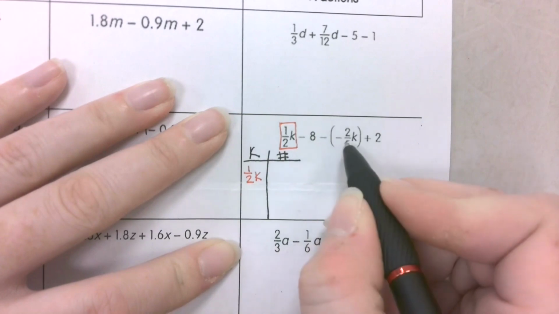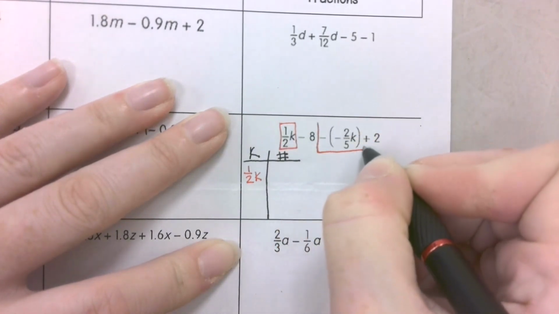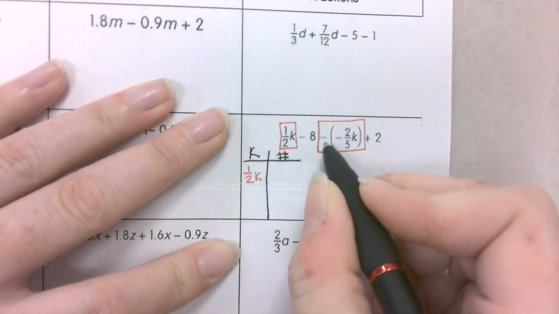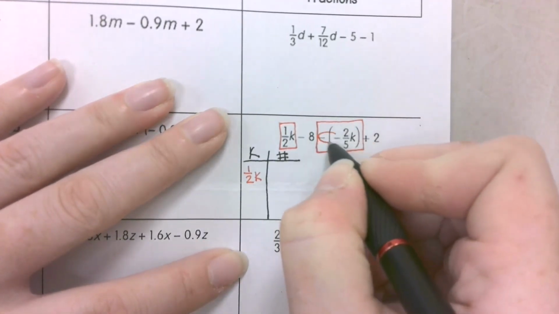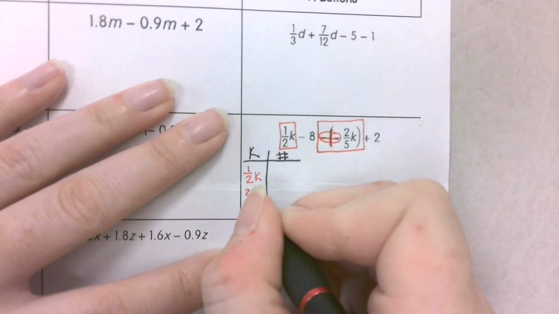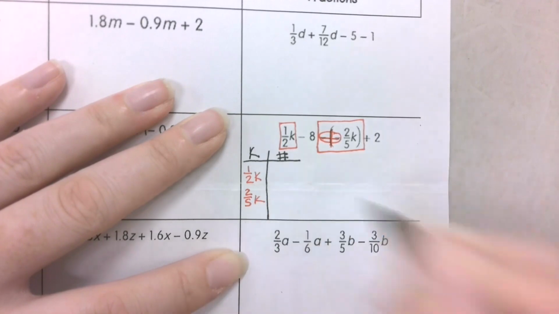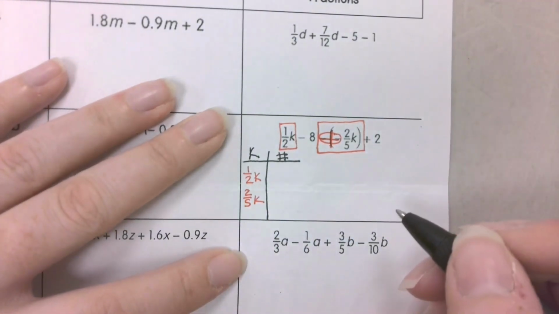This one's a tricky one. You have to take both signs. Be careful when you're boxing so you don't cover up one of the additions, subtractions, or anything like that. What happens here is that it becomes a plus. So this would become a 2/5 k. And that's all we have for k's.